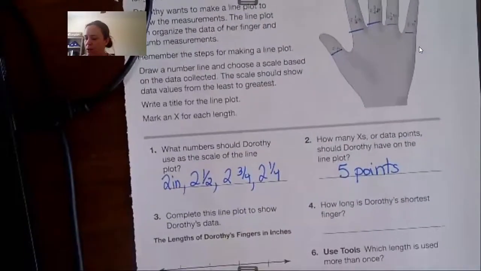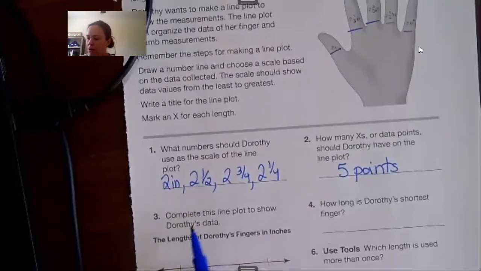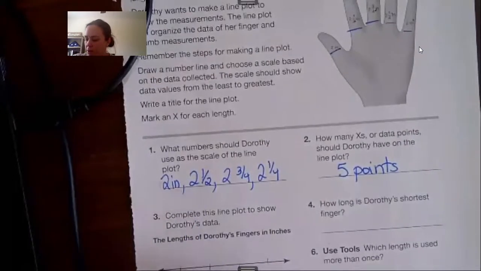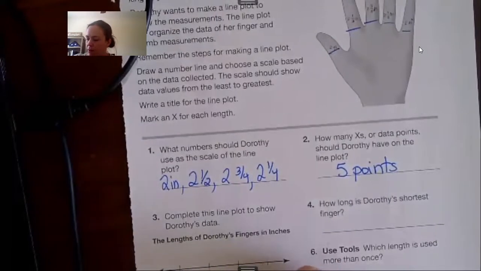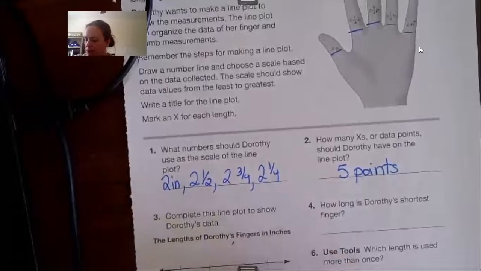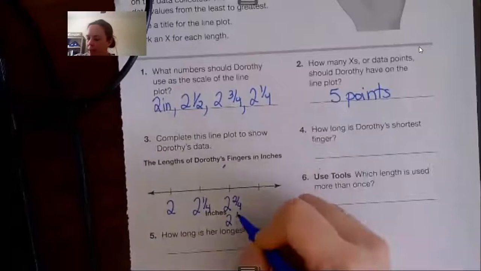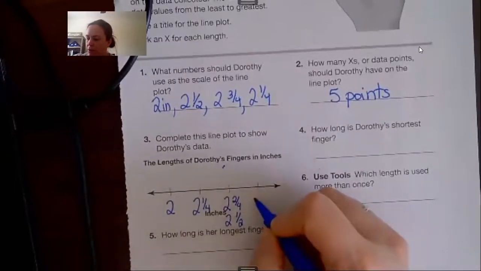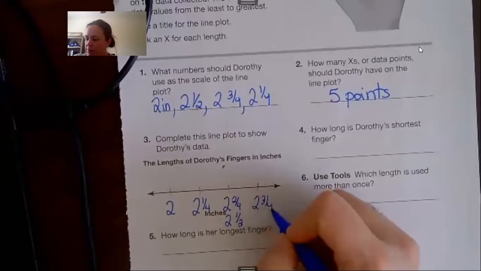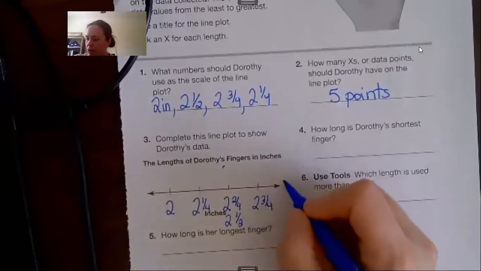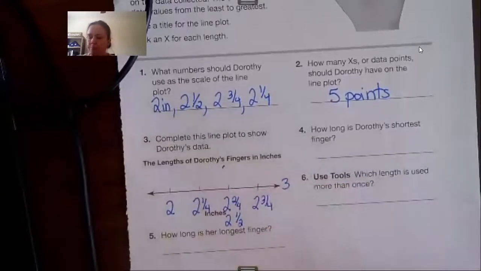All right, so then we go down here, and 2 inches is the smallest one. So we put that here. Then we have 2 1/4. And then we have 2 2/4, or we call that, oops, let's put that down here. Oops. 2 1/2. We have 2 3/4. And then over here would be 3, sorry.